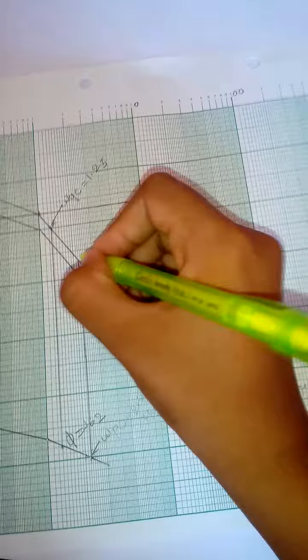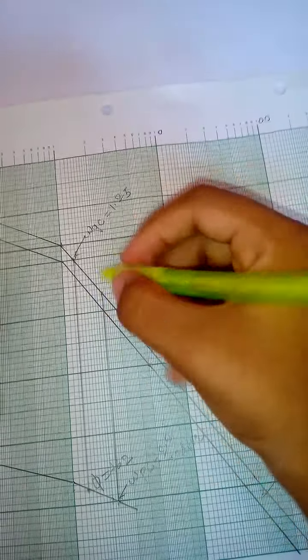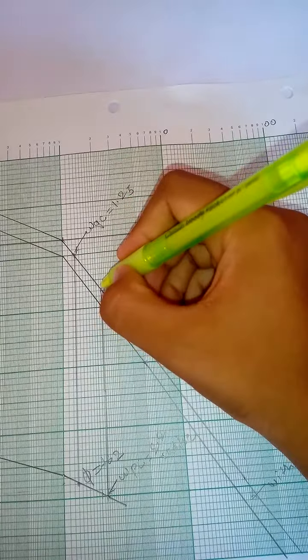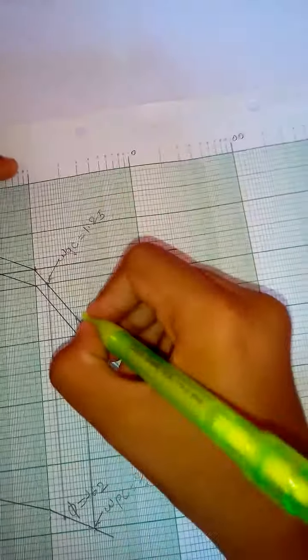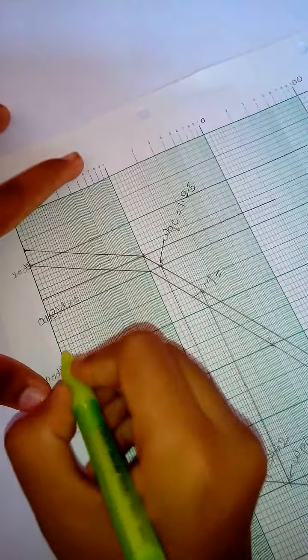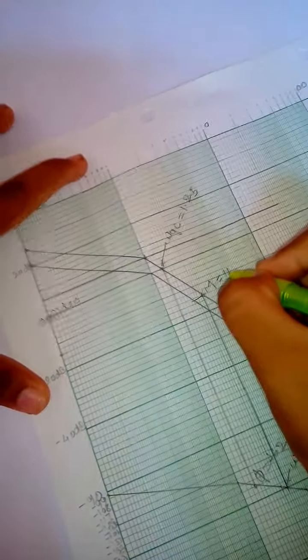This is the point. Name this point as M. M is somewhere here, over here, on this line, so it is minus 14.